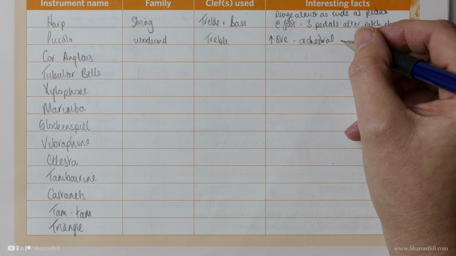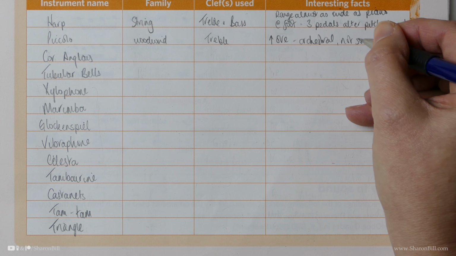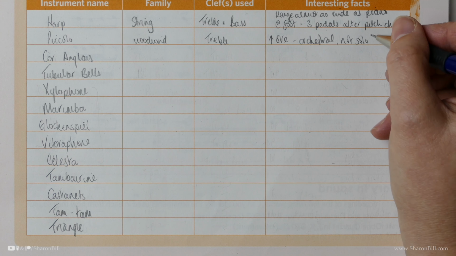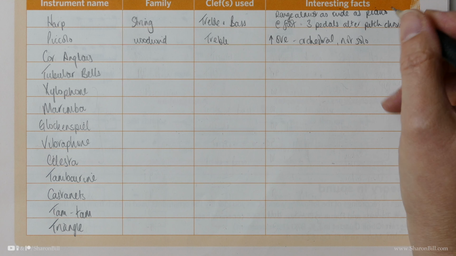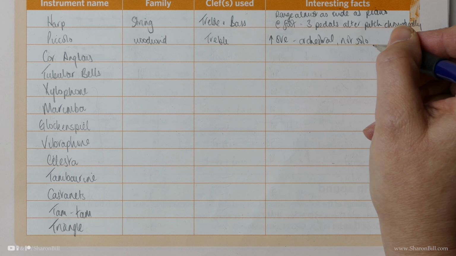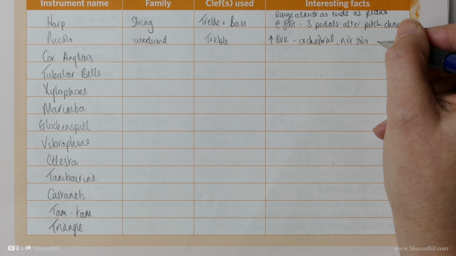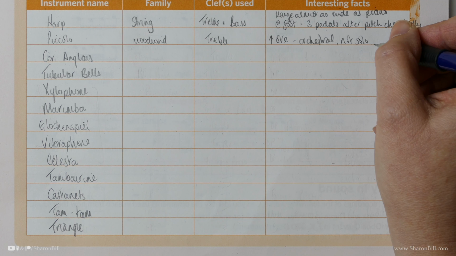So not solo as such. There might be some sort of strange 20th century pieces, but really, you know, to be practicing this as a solo instrument, you're going to need earplugs. It's really high. Let's press on.